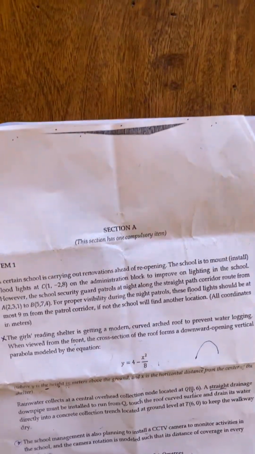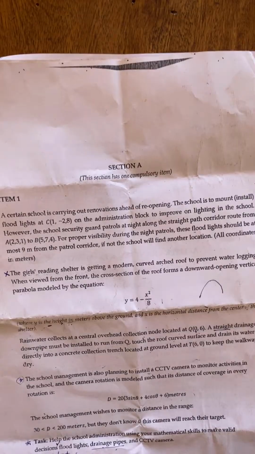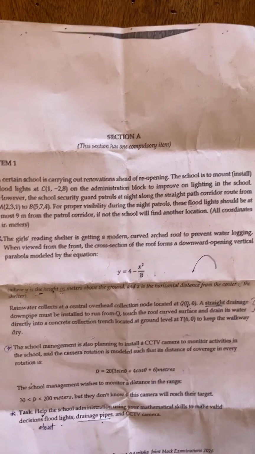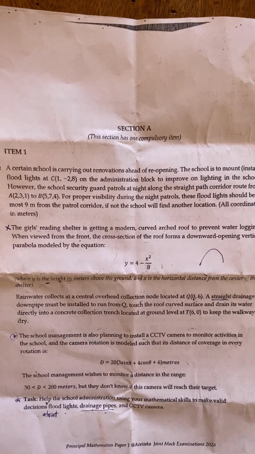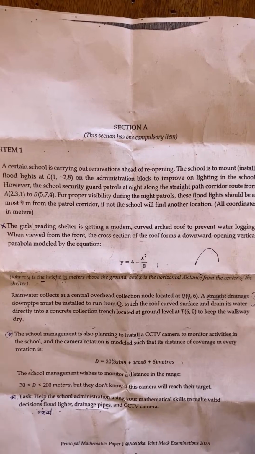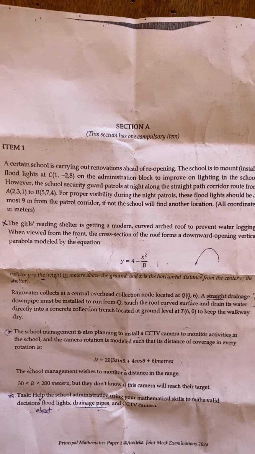And once again, we are going to do our revision of this mock paper. This is ACEITEKA, and this is paper 1, mathematics. And this is the first item of this paper. Item number 1.